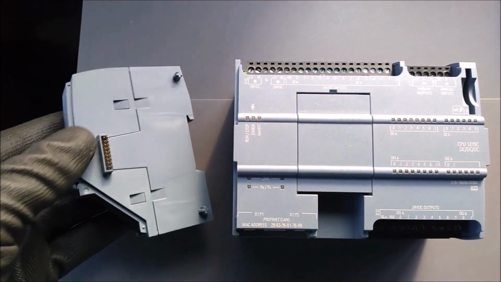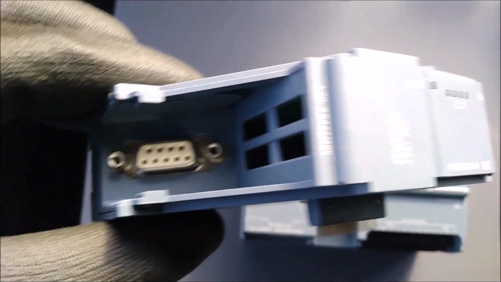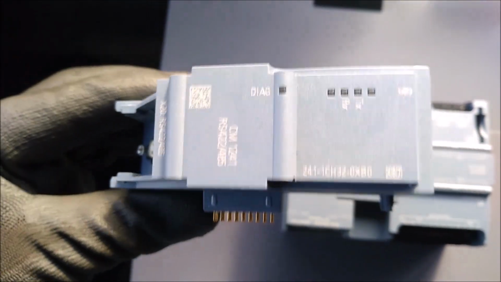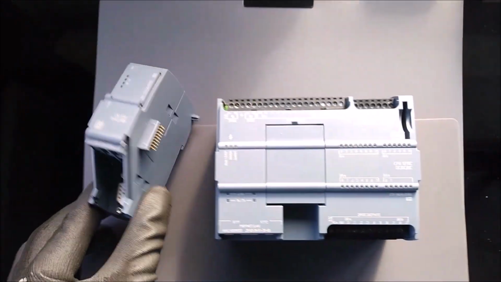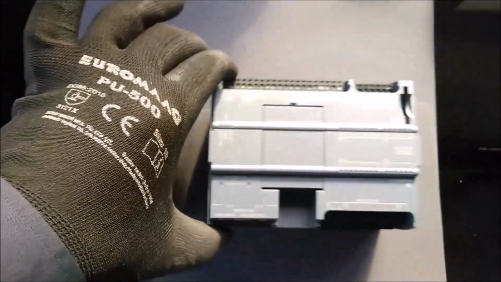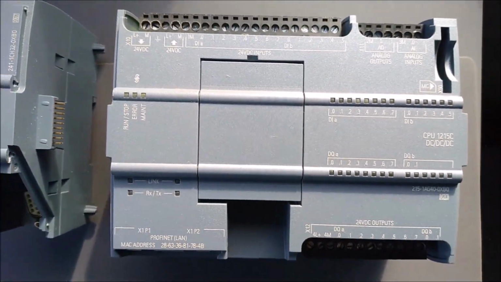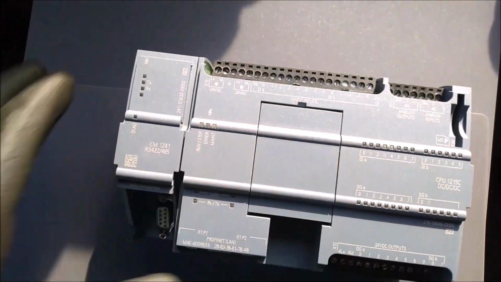This is the RS-485 and RS-422 serial point-to-point communication module for S7-1200 PLC. And I will use an S7-1200 1215 PLC as you can see. I am using this PLC because it is the only one I have right now.